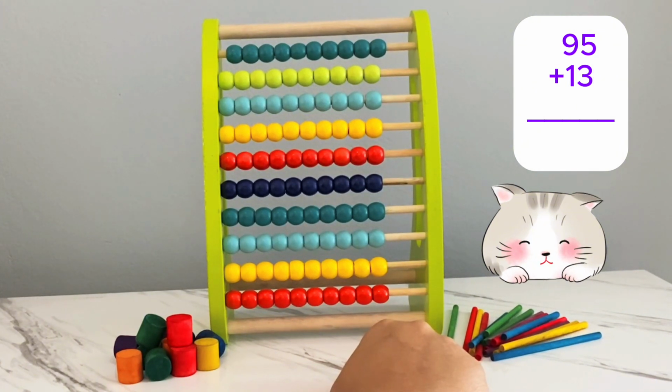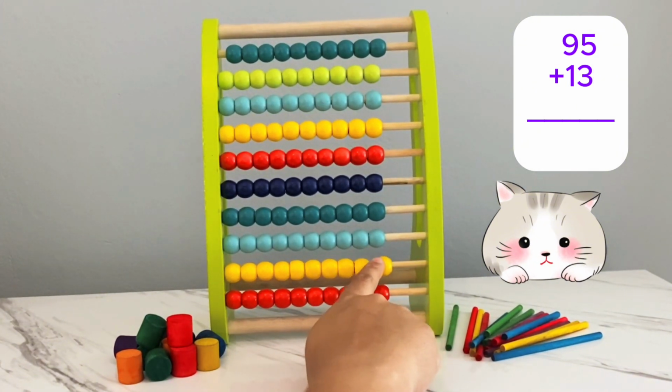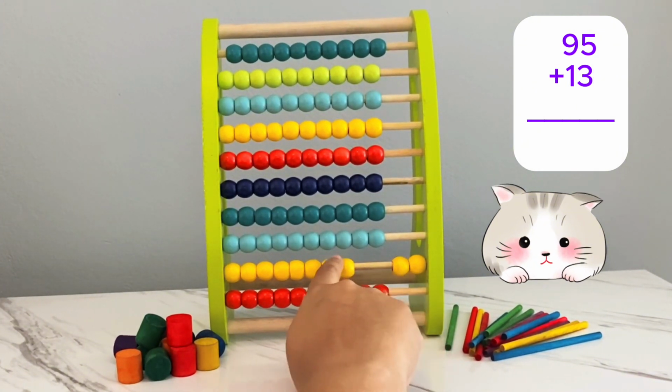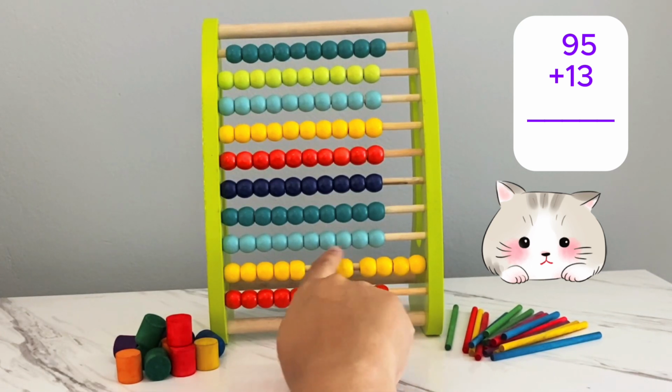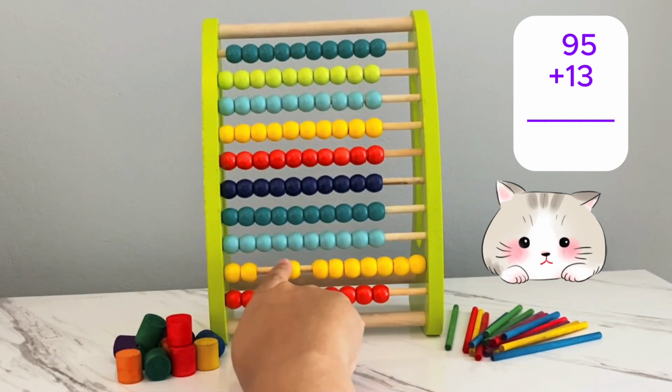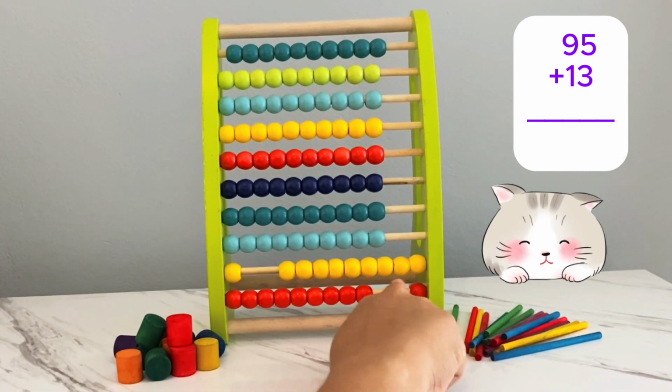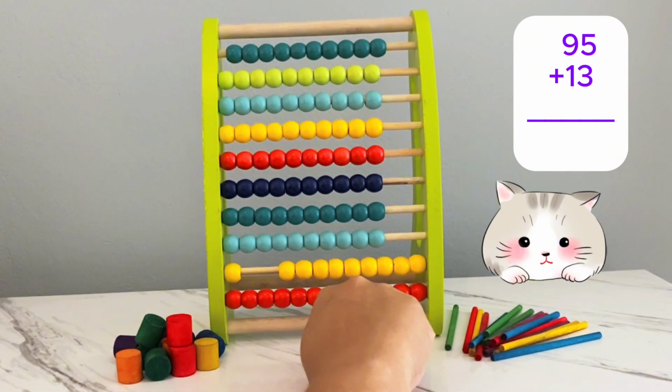So we're going to start in the tens place. We're going to go 10, 20, 30, 40, 50, 60, 70, 80, 90. We're going to add 5: 1, 2, 3, 4, 5. So we've got 95.